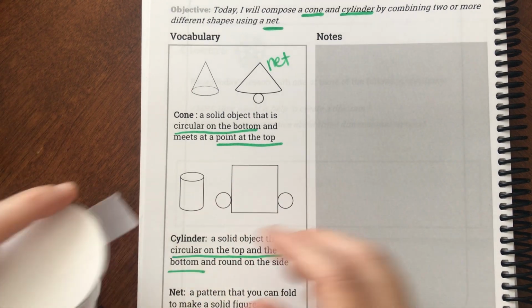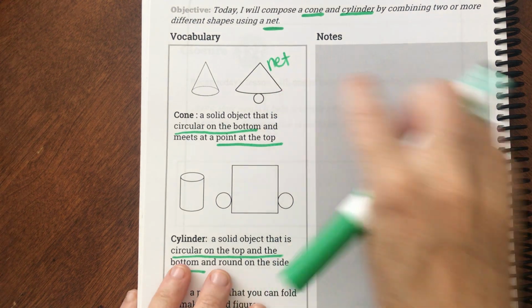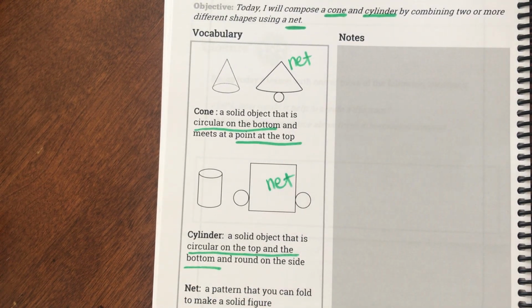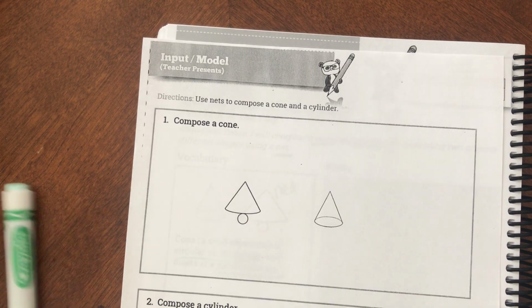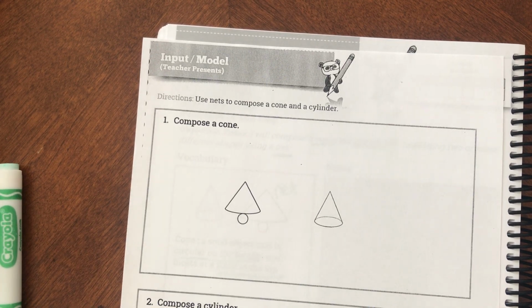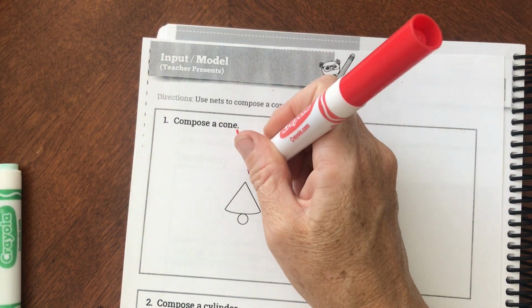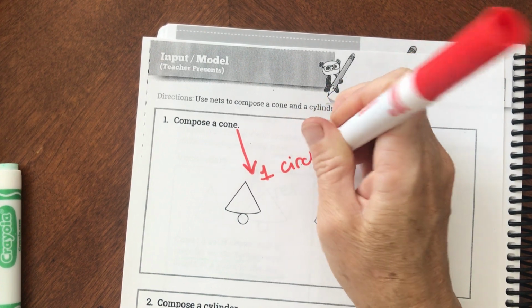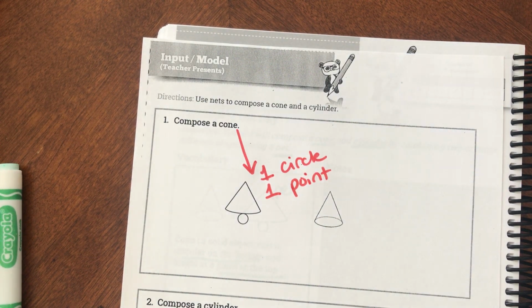Okay, and then we've already discussed what our net is. Our net is when it's unfolded. So this was our net, and this is also our net. Okay, so today, that's all we were really focusing on, is learning our shapes. So when they say compose a cone, they just want me to remember what a cone has. So what does a cone have? A cone has one circle and one point. That's what a cone has.